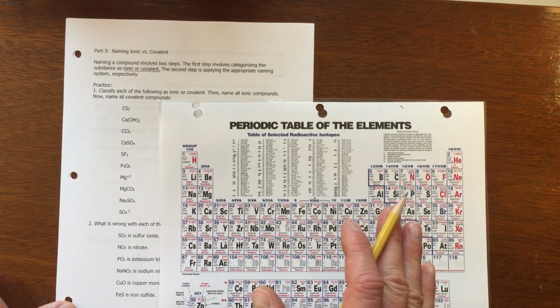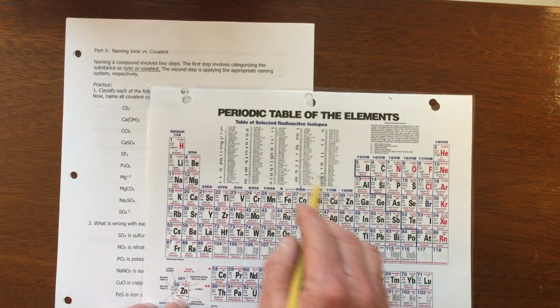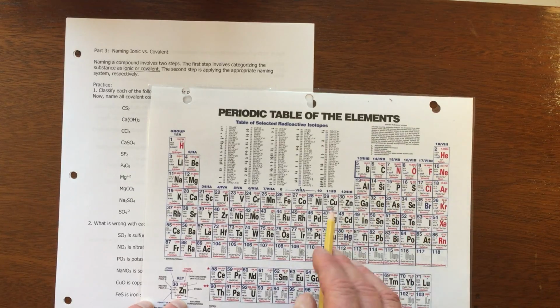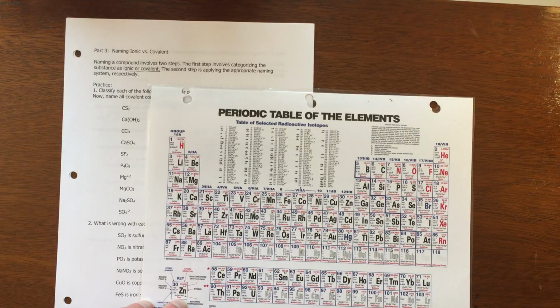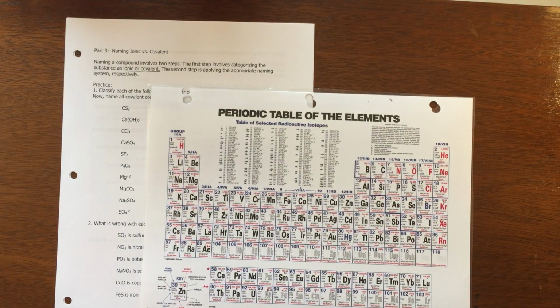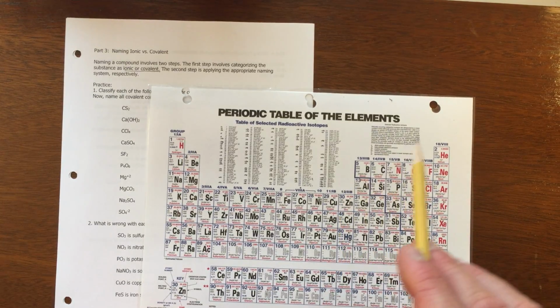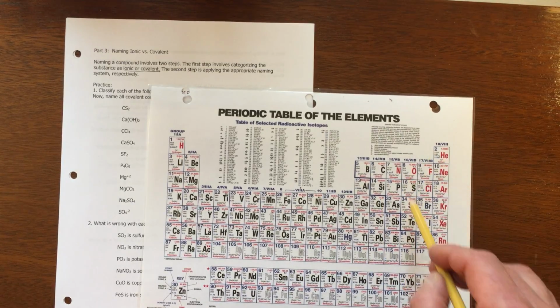How do you know when it's ionic and when it's covalent? Remember, ionic, typically we have a metal with a nonmetal, a cation, left-hand side of the periodic table, anion, right-hand side of the periodic table. Or we could have a polyatomic ion, but those will usually take the place of the nonmetal. For covalent, when we use the mono, di, tri, it's nonmetal with nonmetal.